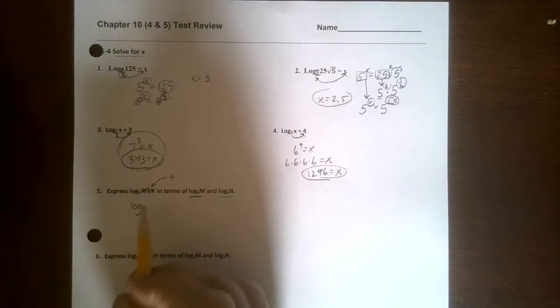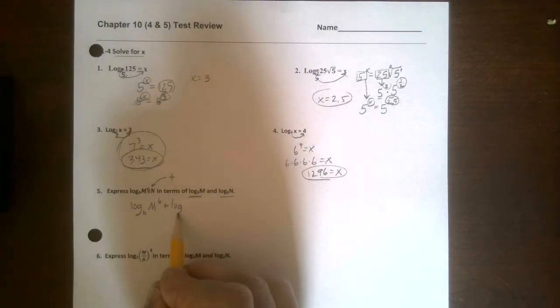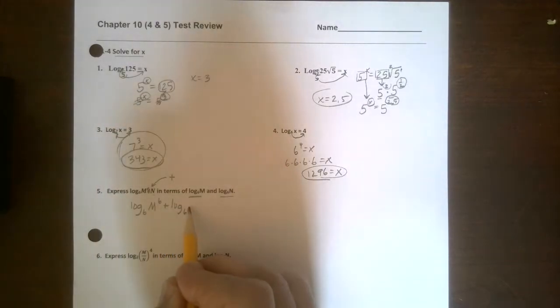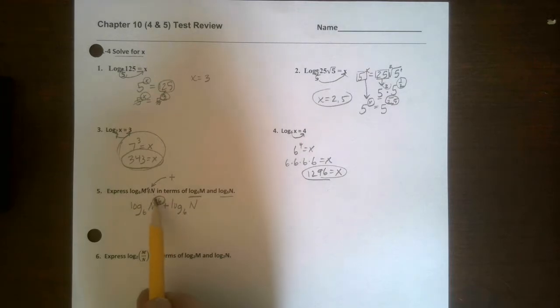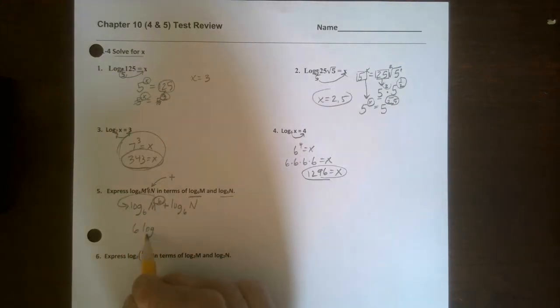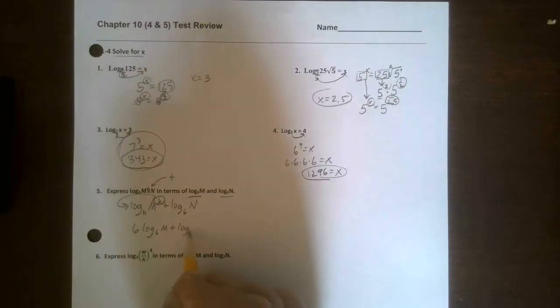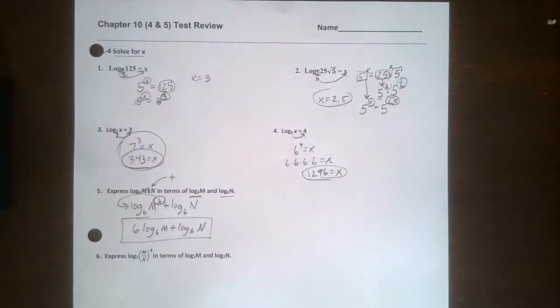So this would turn into log base 6 m to the 6 plus log base 6 n. Now technically you have followed their instructions, but remember they always want you to be looking for law 3, which means we can take the exponent in the front. So 6 log base 6 m plus log base 6 n. That's what they're going to want you to do.